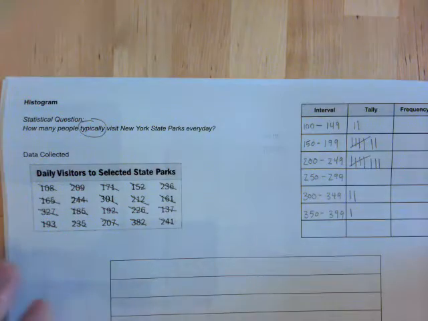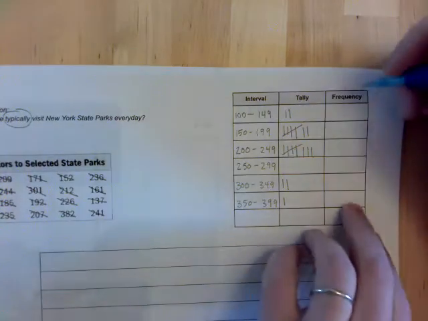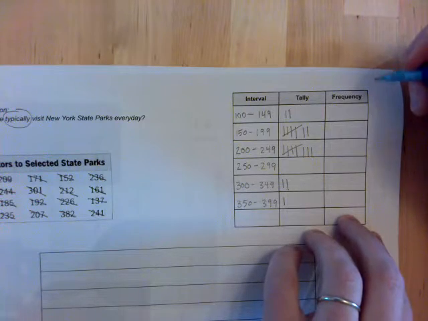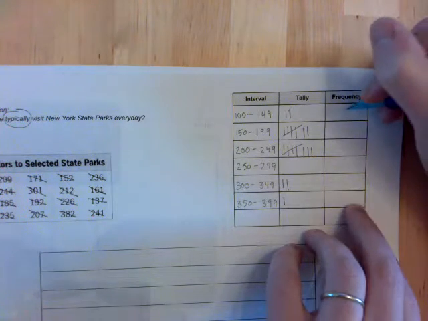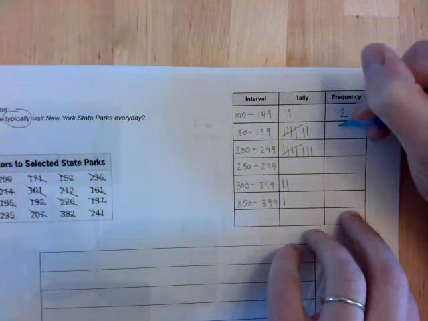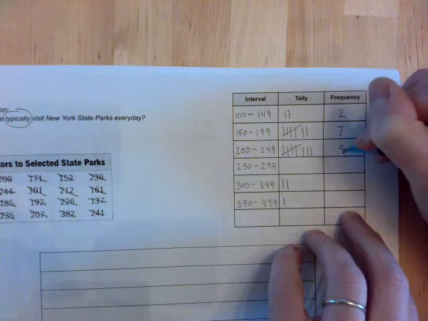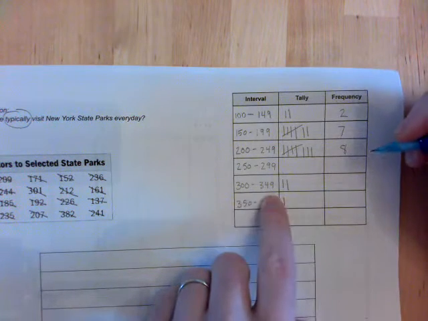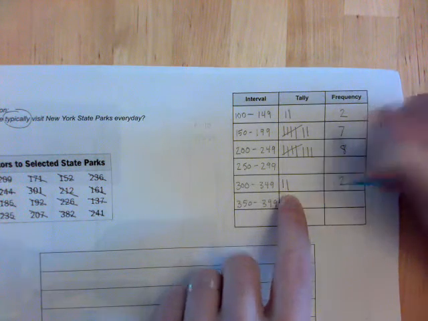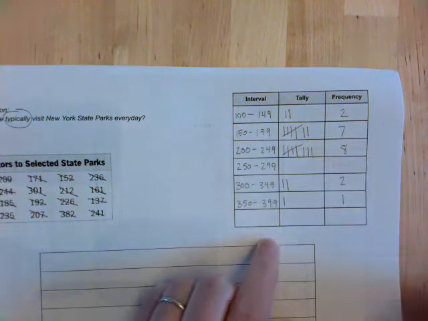Okay. And now we're going to write our frequency, which is how frequently the number was in that interval. So 100 to 149 was 2 data points. 150 to 199 was 7. 200 to 249 is 8. 300 to 349 is 2. And then there was a 1 here, 350 to 399.